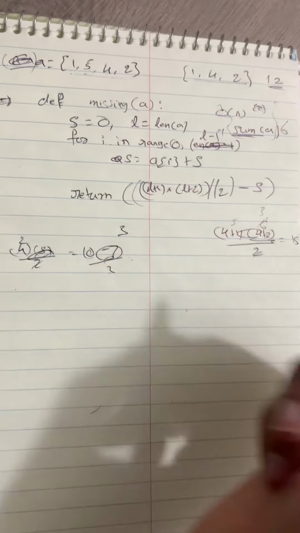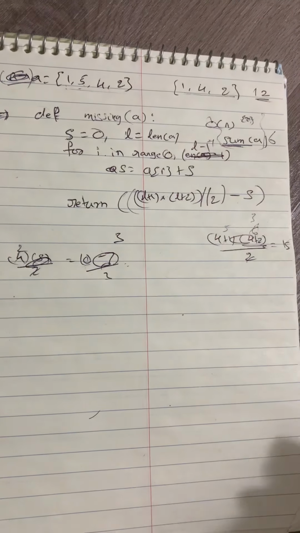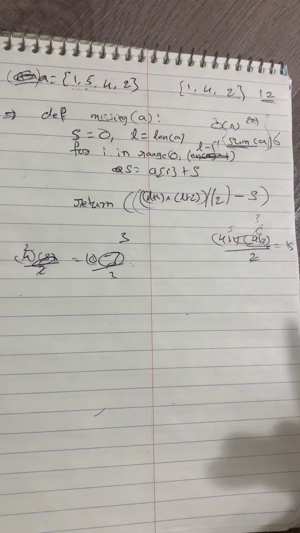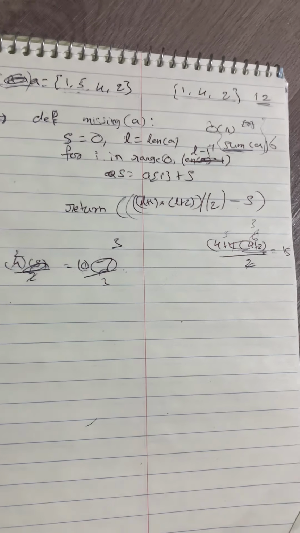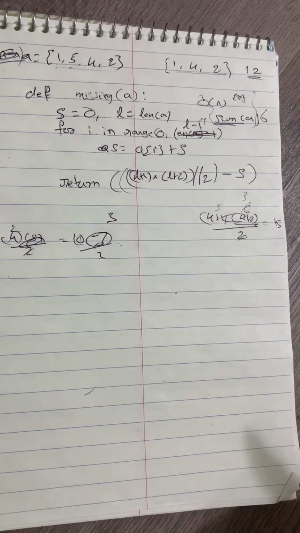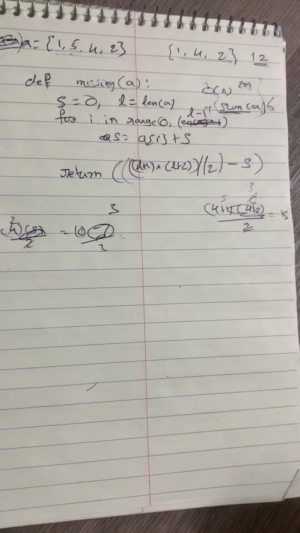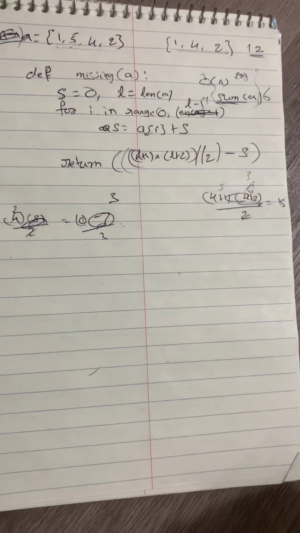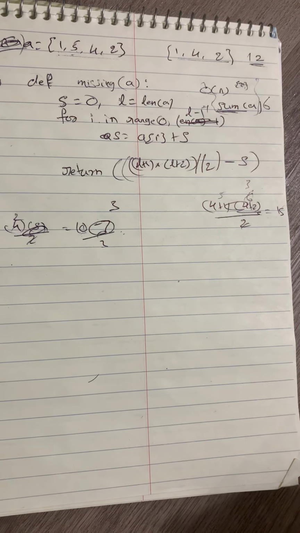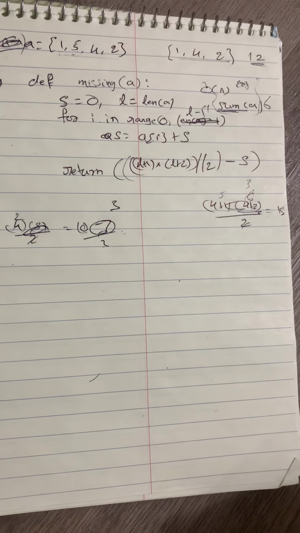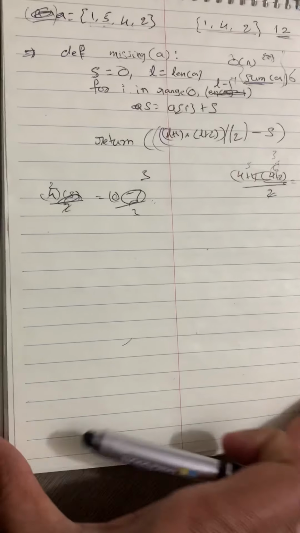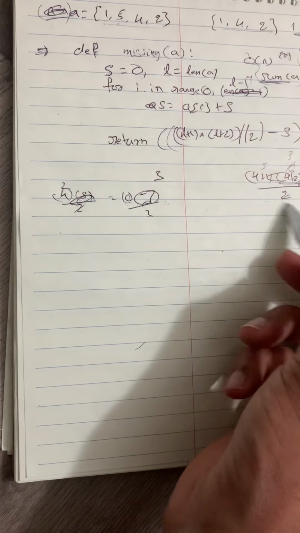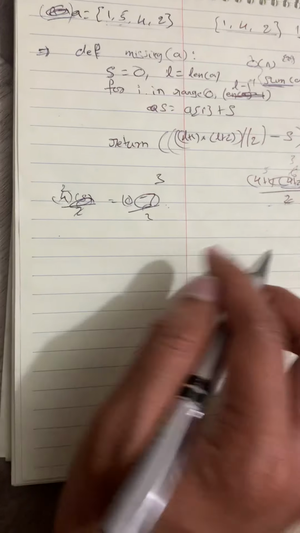So this should work as long as we have no duplicates, and also the numbers start from 1 till n. We can also use XOR, or we can use a hash table. Hashing, I don't prefer to use a hash table because it's gonna use extra space. So I would prefer to use this way. This is easy, and the formula is also easy because most of the people remember it.